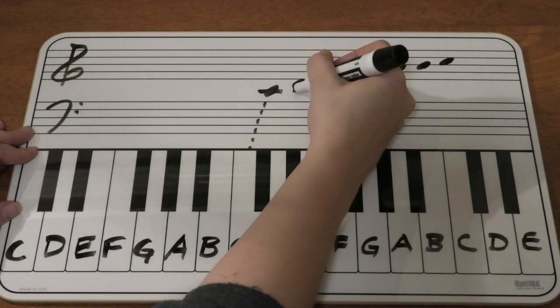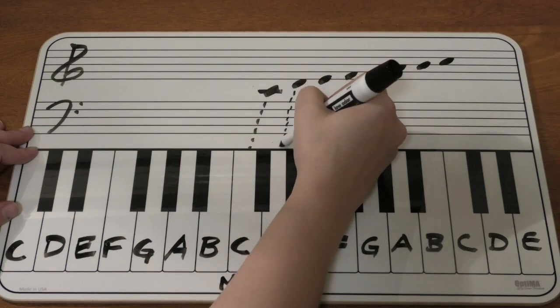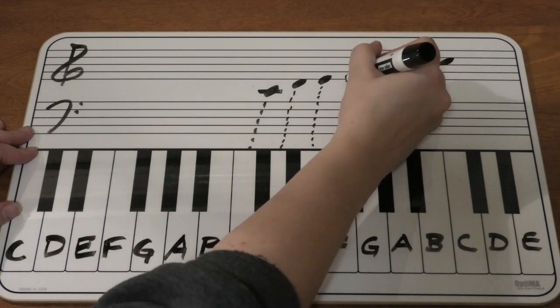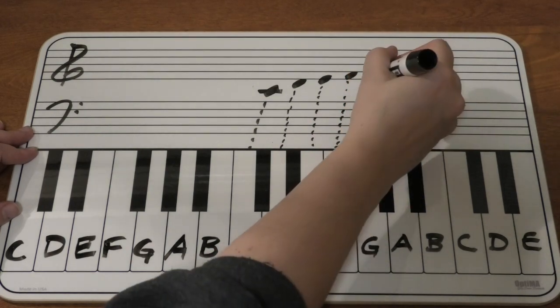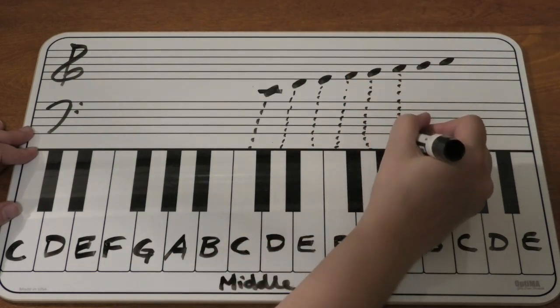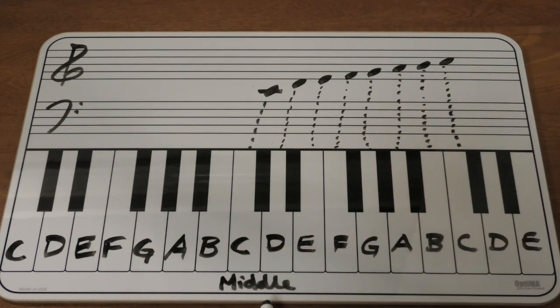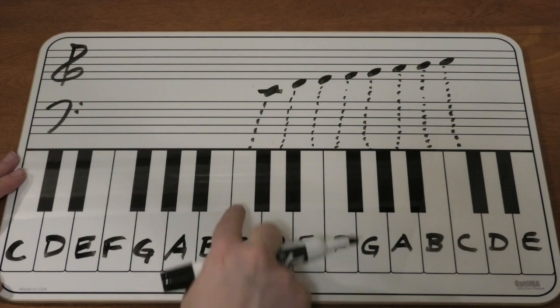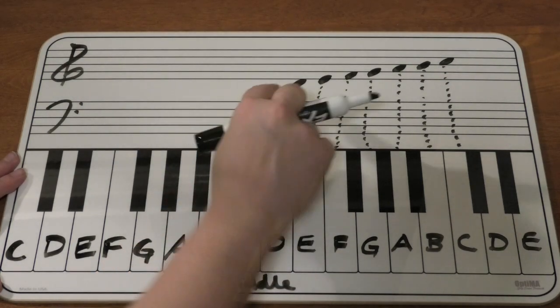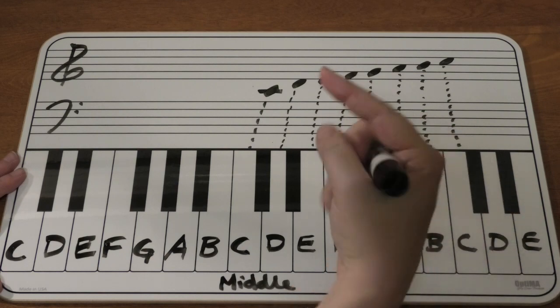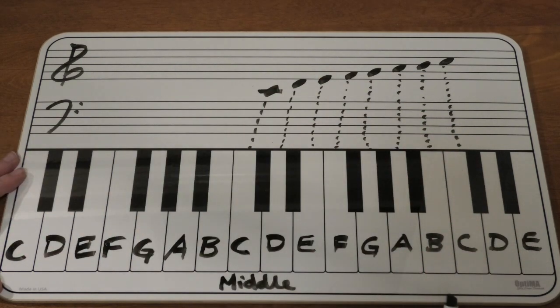And you can draw little lines if you want. So this middle C right here, that's where it crosses over. This side of it would be treble clef, generally speaking. This side of it would be bass clef. It's a great way to think of it when you're first starting out. Of course, there are some exceptions later on, but we'll deal with those when they happen.